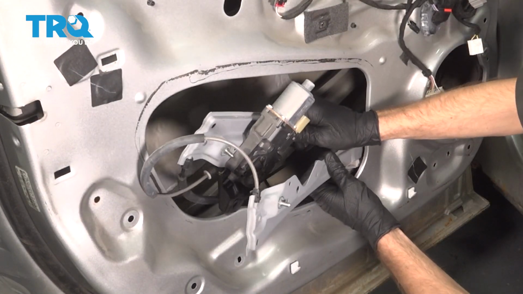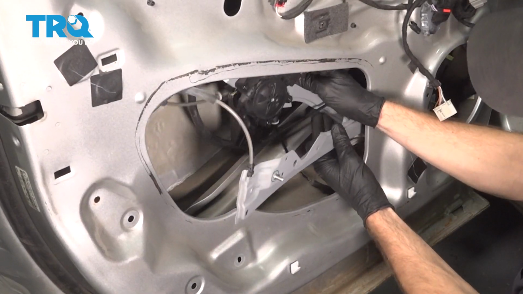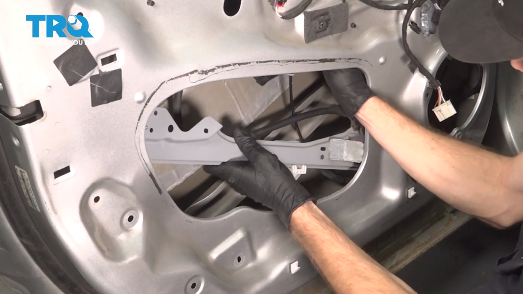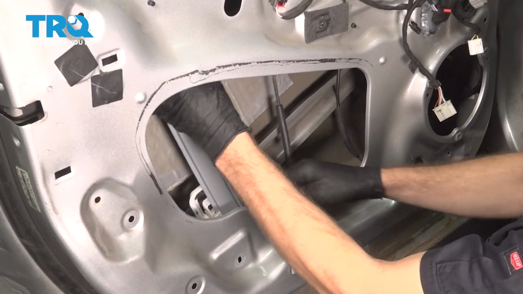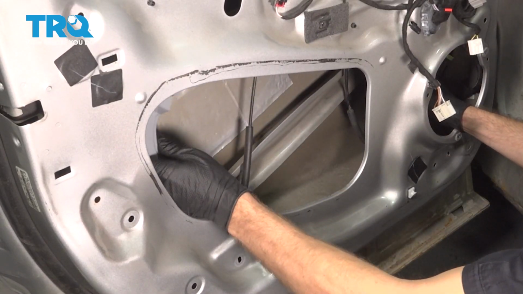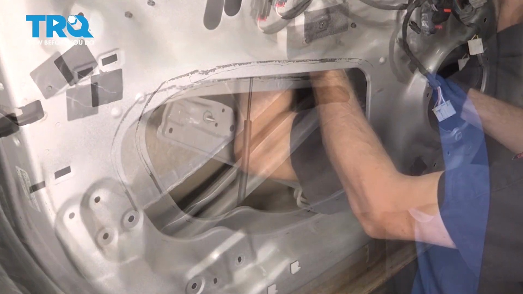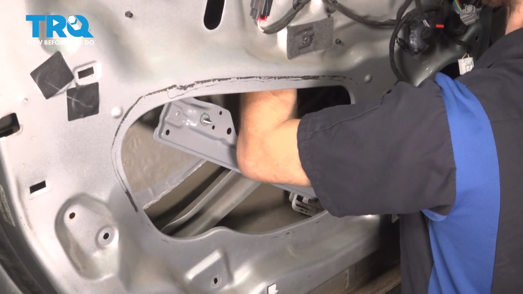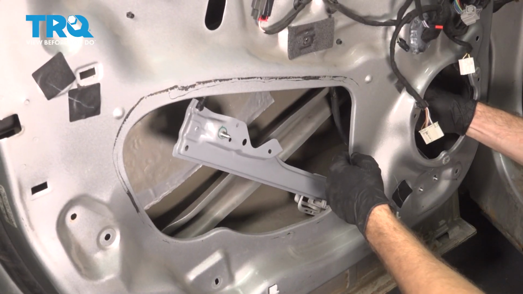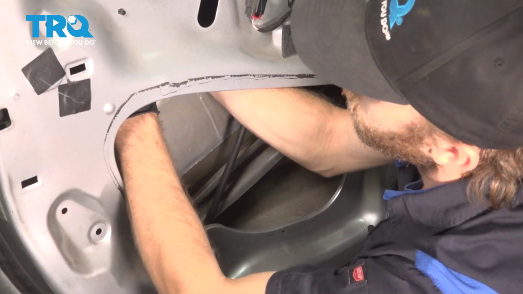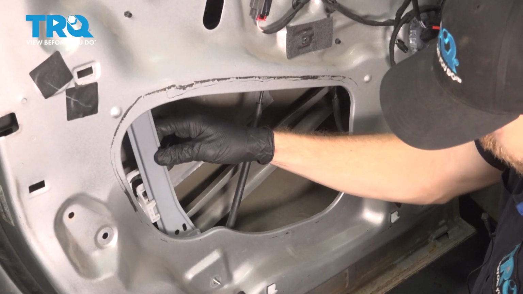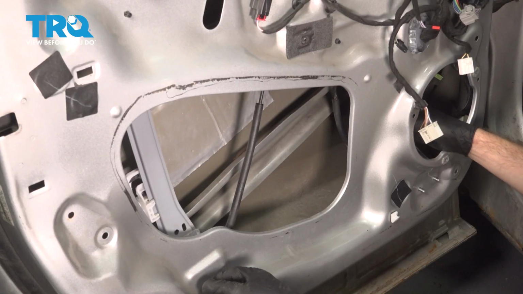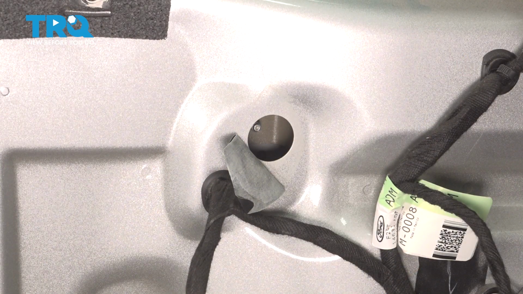We can start to get the bottom parts of each side of the regulator in. We can swing them upwards. I'm going to get the front part of the regulator in first. You want to get the top stud in, and then you can get the bottom studs in. And we can do the same with the one in the back. Get the top stud in first, and then we'll get the lower one in. And go ahead and get the hardware onto the regulator.